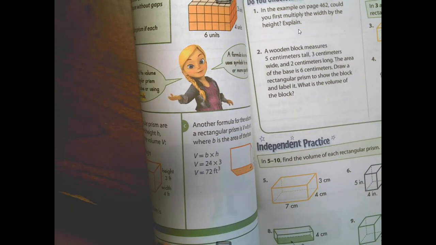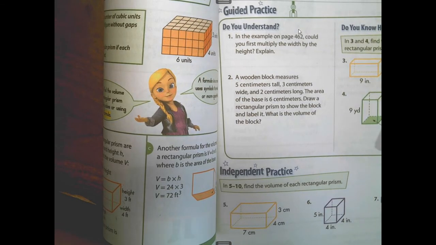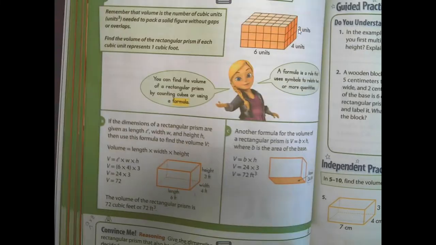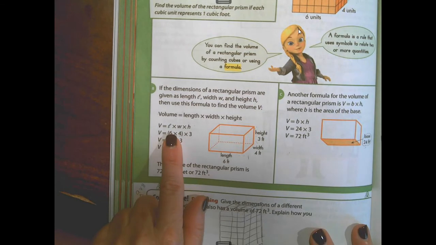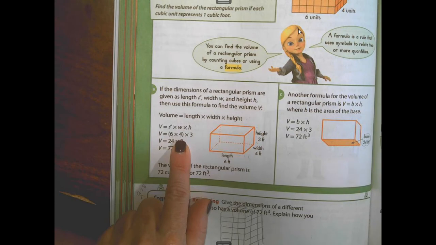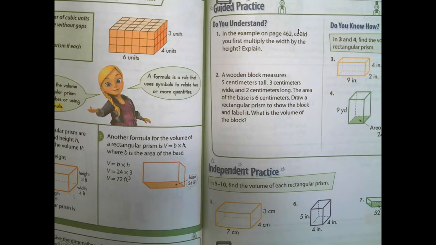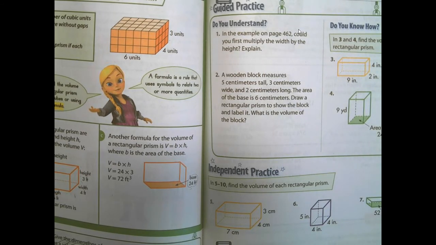All right, let's go on to page 463 and let's look at number 1. And we're just going to talk about it. In the example on page 462, could you first multiply the width by the height? All right, what we did was on the example on page 462, we multiplied the length times the width first. So they want to know, could you multiply the width by the height first? And what do you guys think? Think about your properties of multiplication. And the answer would be yes, you could do that.